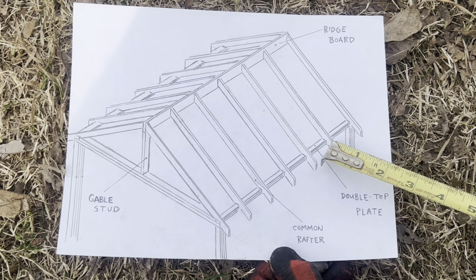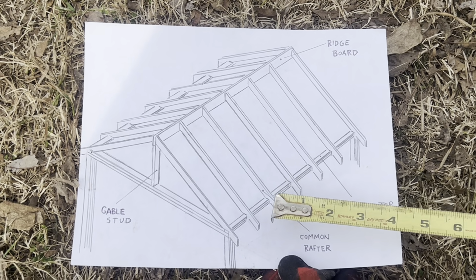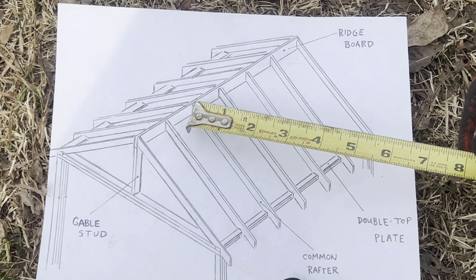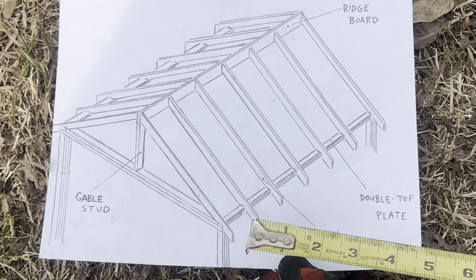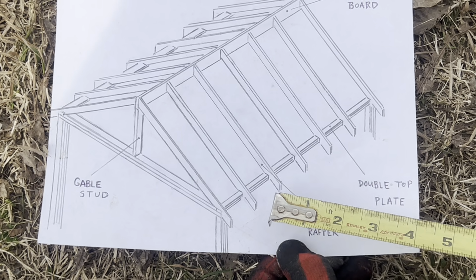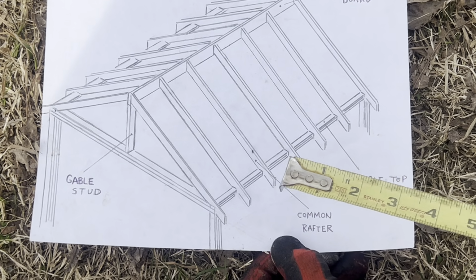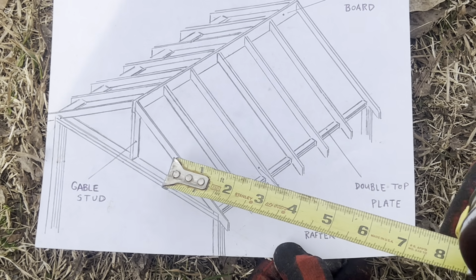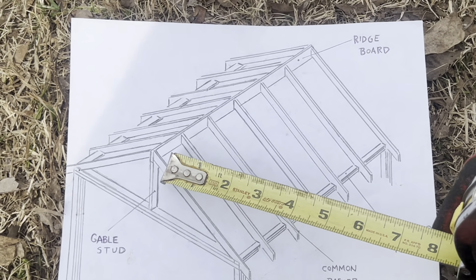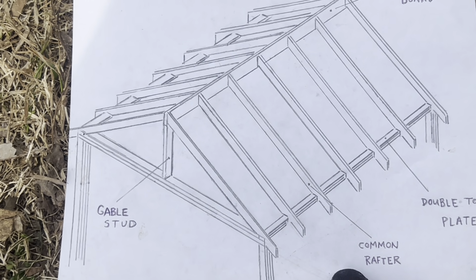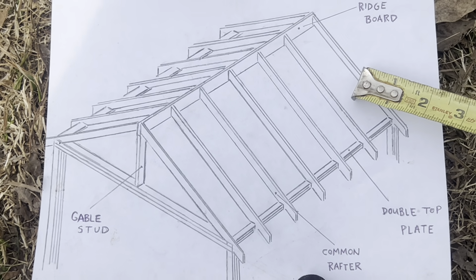Now, let's come down here. We have our double top plate. Any rafter that runs from your double top plate to the face grain of your ridge board is a common rafter. So our gable roof is only made up of common rafters all throughout here, okay? Now, right here in the front, we're gonna fill up this space right here with gable studs. I only drew 1 of them so you can get a better picture of what you're looking at. We're also gonna have gable studs filling up our space back here.